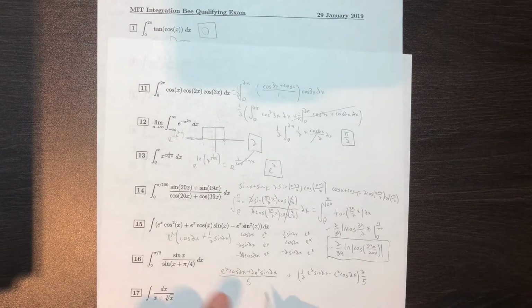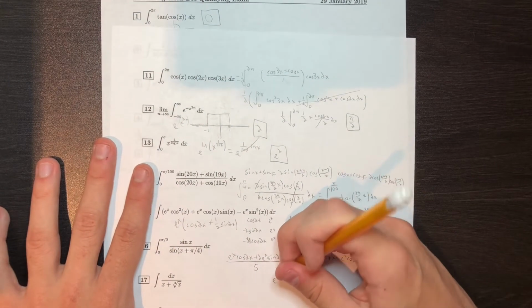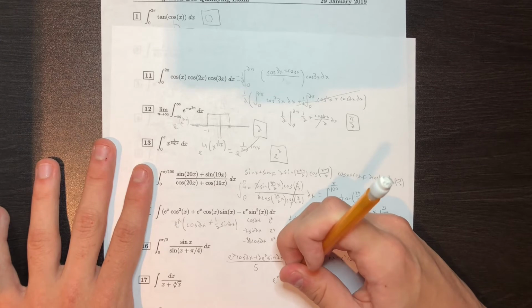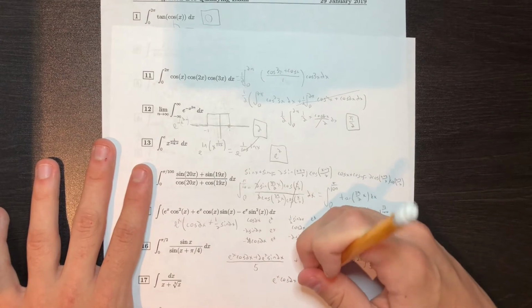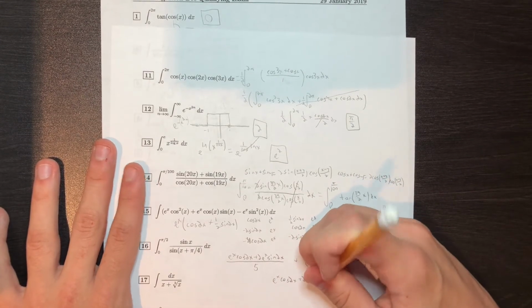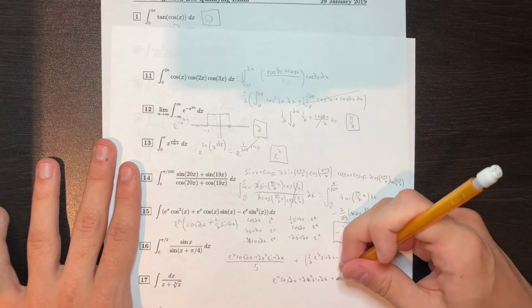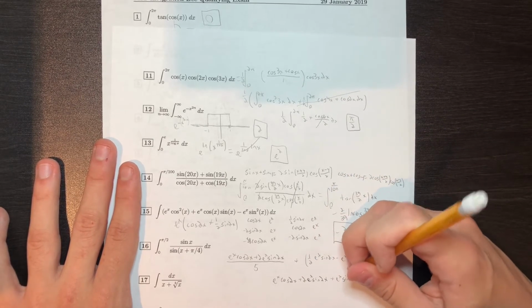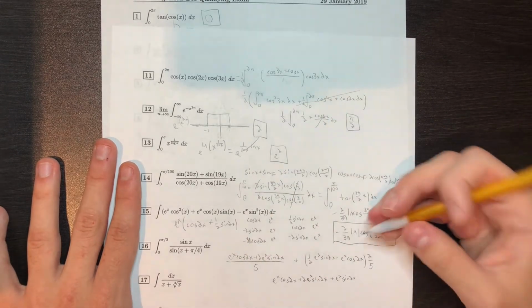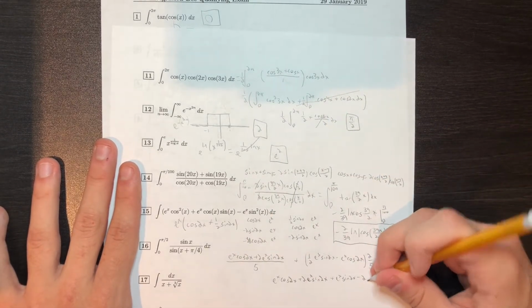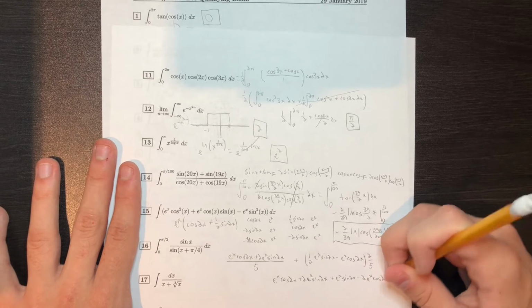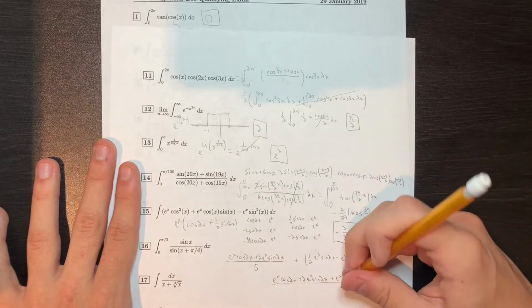But now we just need to rewrite this in one expression. So we have e to the x cosine 2x plus 2 e to the x sine 2x. Okay, now this part, the 2's cancel out, leaving us with a plus e to the x sine 2x over 5. I'm going to combine the fractions. And then here we have a minus 2 e to the x cosine 2x all over 5.